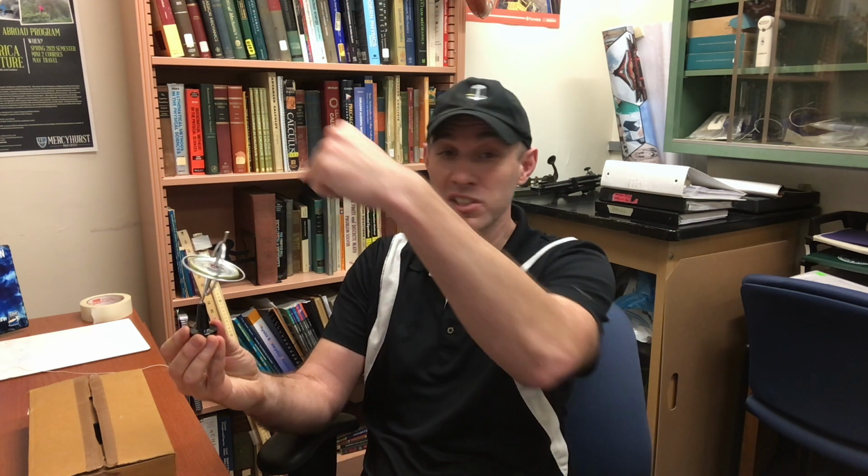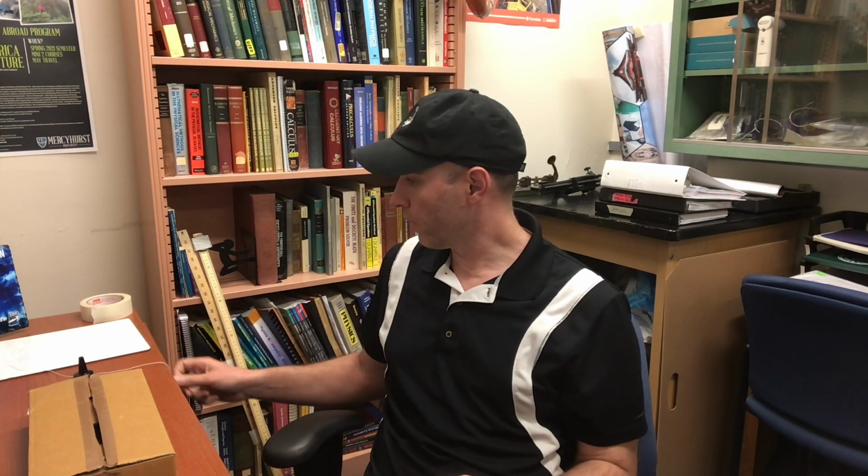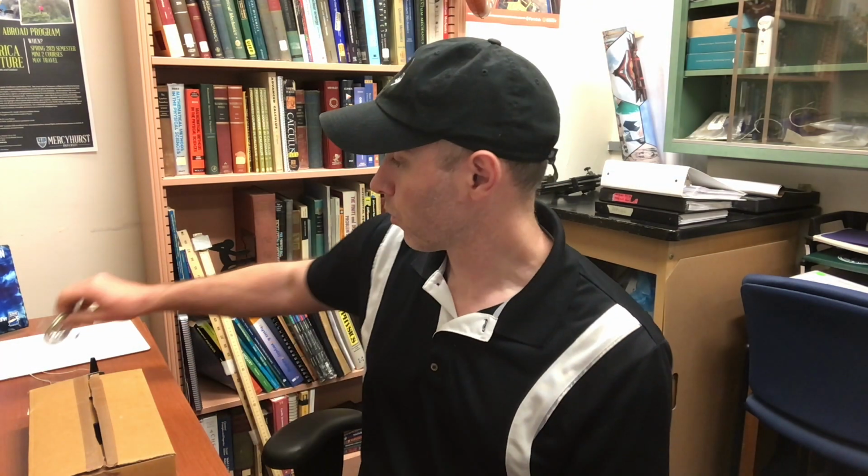Now, I bought this toy specifically to show some cool aspects of gyroscopic precession, and you can see it precessing around there, which, again, we're going to get into later. But in order to understand why that's happening, we have to understand the concept of rotational inertia, or moment of inertia.